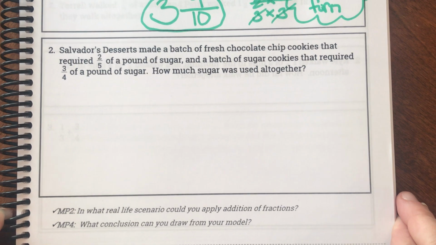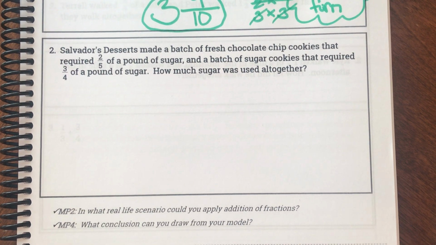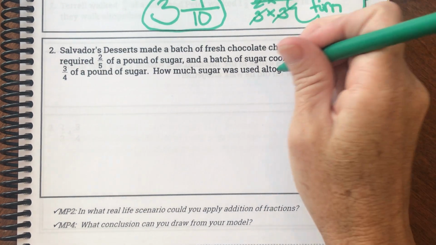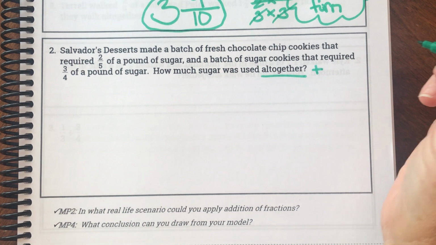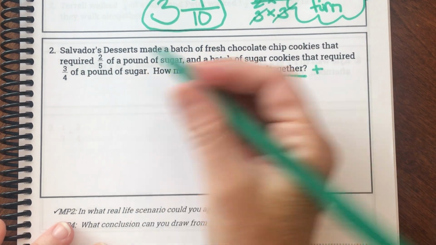And here we have a word problem. Salvador's Desserts made a batch of fresh chocolate chip cookies that required 2/5 of a pound of sugar and a batch of sugar cookies that required 3/4 of a pound of sugar. How much sugar was used all together? Okay, so this is kind of our key word that we're going to be adding. So we're gonna add 2/5 and 3/4.